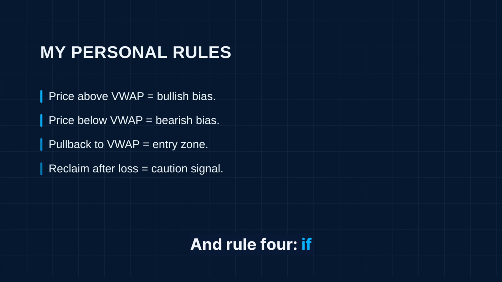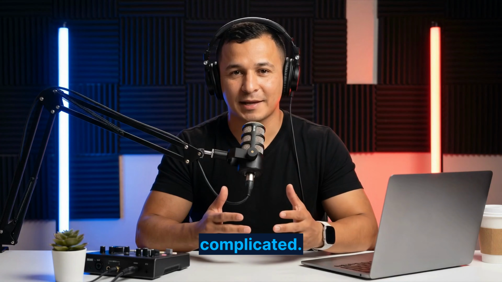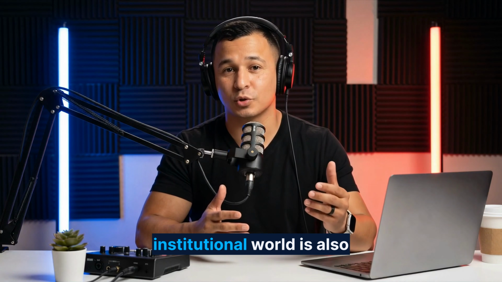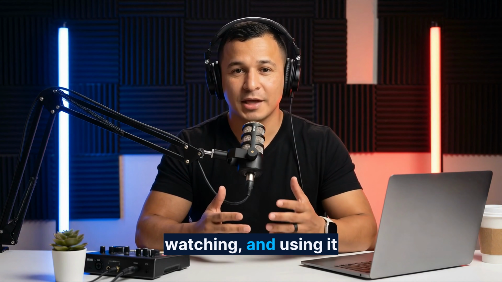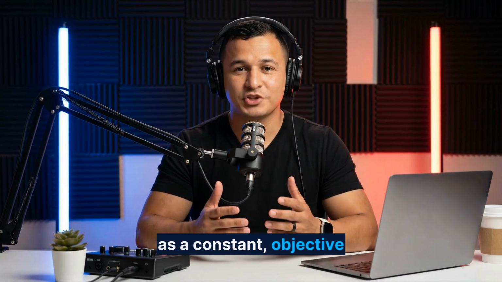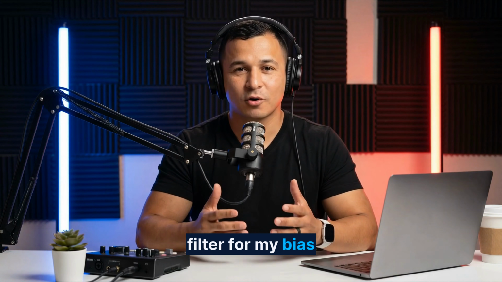And rule 4. If price loses VWAP and fails to reclaim it quickly, that's my caution signal that the session's character might be shifting, and I'll tighten up or step aside until the picture gets clearer again. None of this is complicated. It's simply respecting one line that the entire institutional world is also watching and using it as a constant objective filter for my bias all day long.